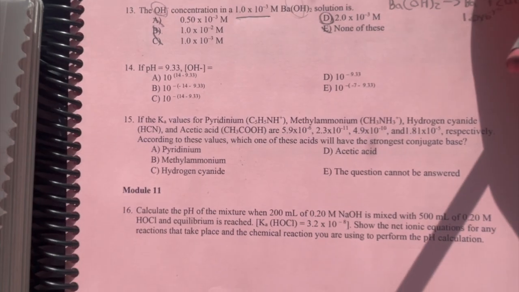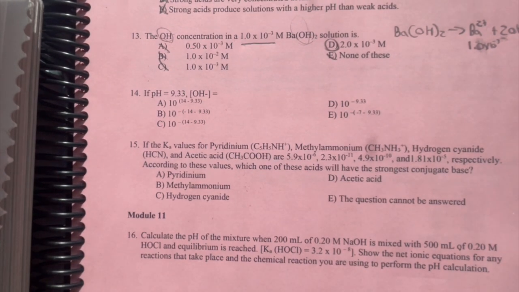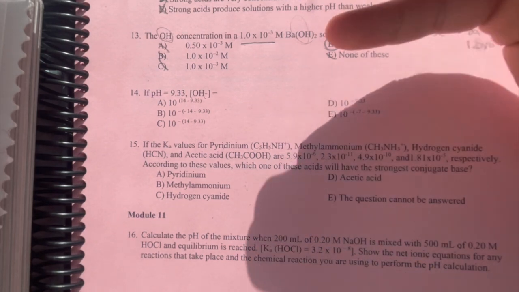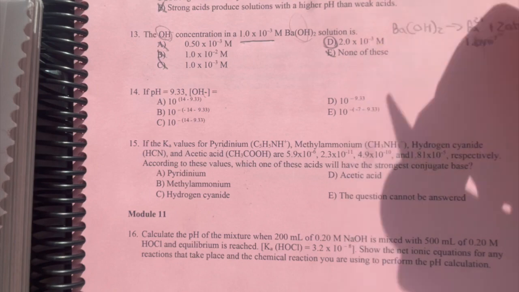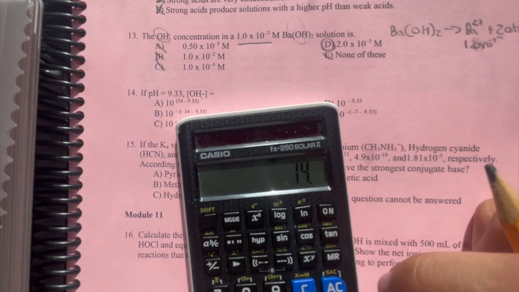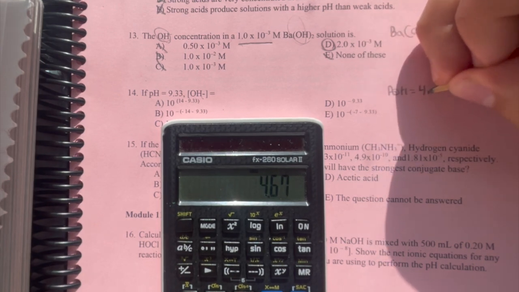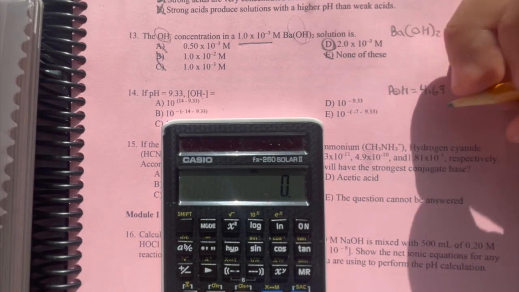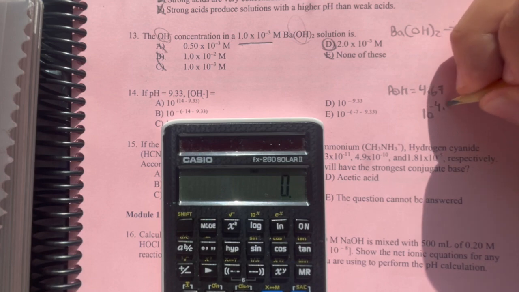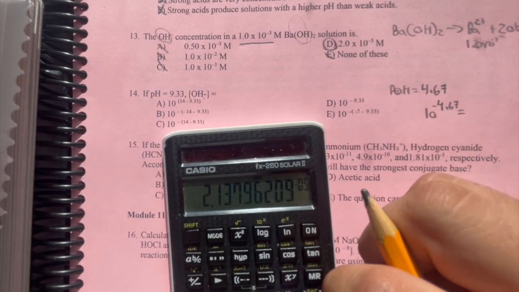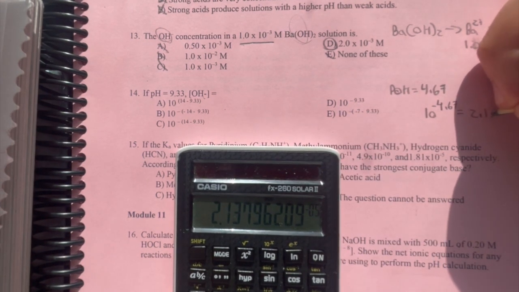So let's look at 14. 14 says if pH is equal to 9.33, OH concentration is. Again, this is kind of going back and forth. We want to find OH concentration, and we can't really find that from pH, but we can find that from pOH. So again, we're relating pH to pOH. Remember, 14 minus pH would give us our pOH. So we know that pOH is 4.67. And all we have to do is put negative pOH to base 10 to get our OH concentration. So 4.67 negative to the base 10. Okay, so we get 2.14 times 10 to the negative 5.